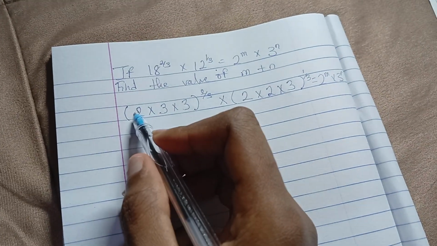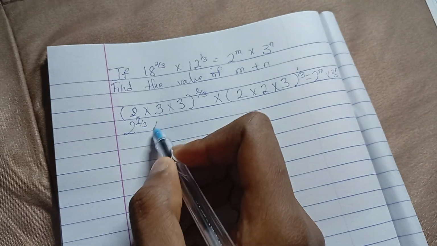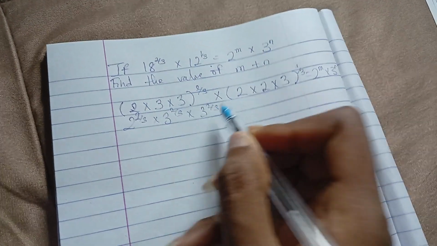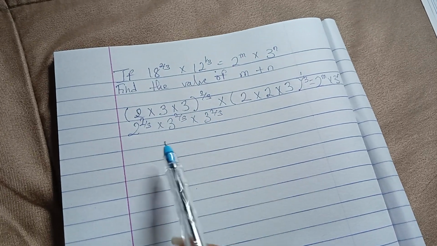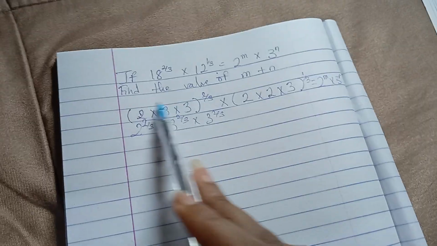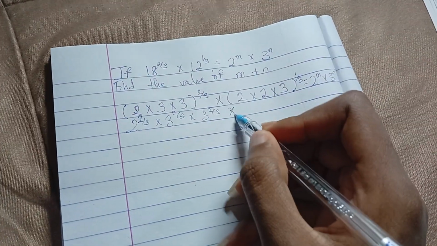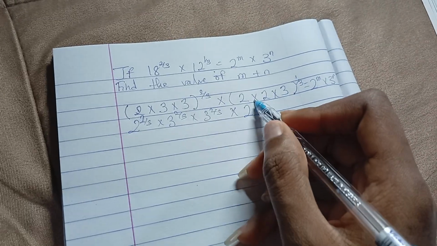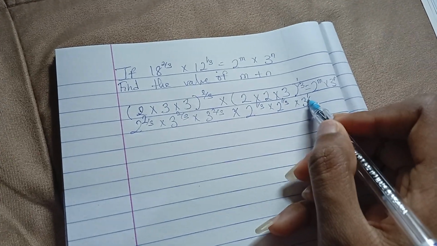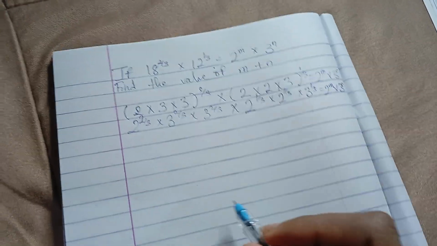So if I want to take it out, it will be 2 raised to the power 2 over 3 times 3 raised to the power 2 over 3 times 3 raised to the power 2 over 3. This is how it's written, because if I still want to join it in a bracket, I can just open the bracket. So I'm expanding the bracket now. Then for the same thing, 2 raised to the power 1 over 3 times 2 raised to the power 1 over 3 times 3 raised to the power 1 over 3 equals 2 to the m times 3 to the n.